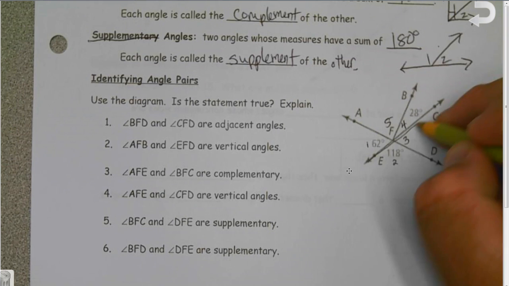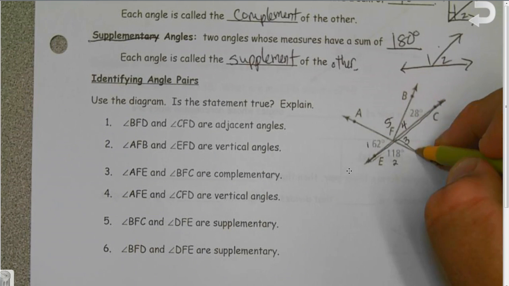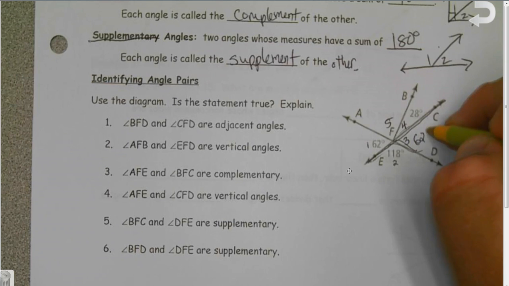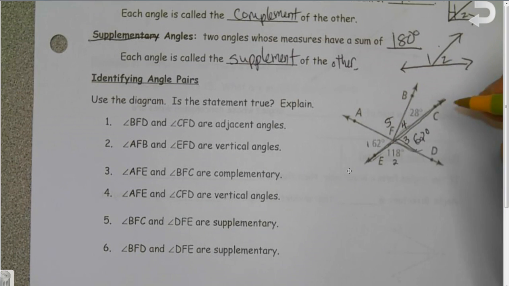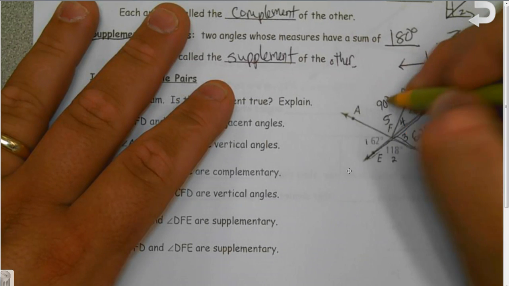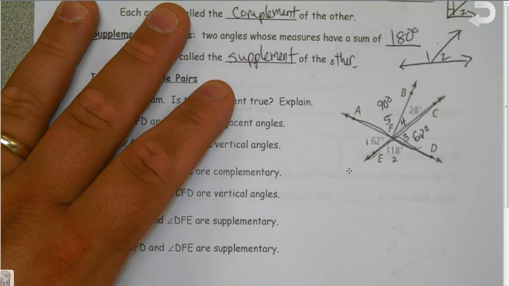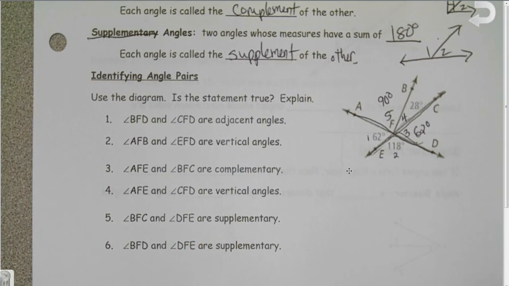This is a straight line. There are 180 degrees in a straight line. So if this angle is 118, just like we learned yesterday, angle 3 is 62 degrees. If angle 3 is 62 degrees and angle 4 is 28, angle 5 is 90 degrees because this is a straight line as well. And so now that you know that, pause the video, take a couple minutes, and answer these questions.